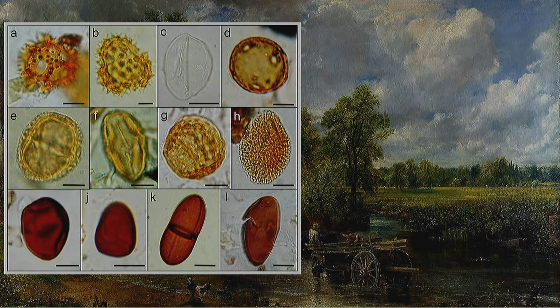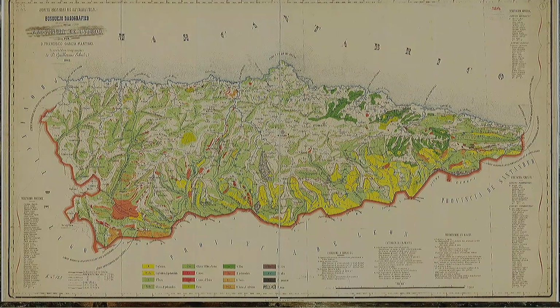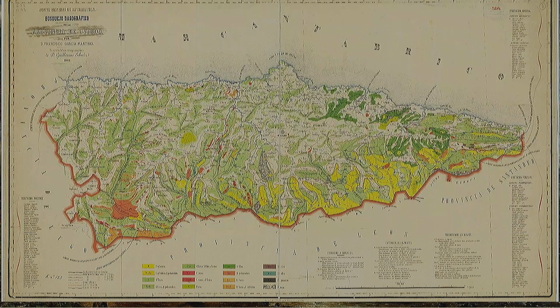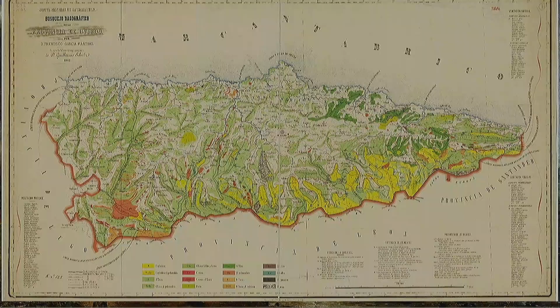Then we have historical maps. There are maps telling about land uses, or about crops and forests. This is a forest map of Asturias, a region in northern Spain, from the mid-19th century. This was called the dasographic maps.